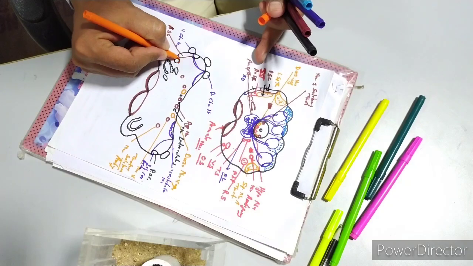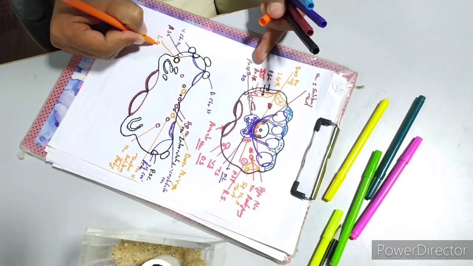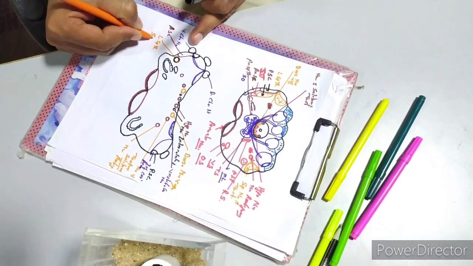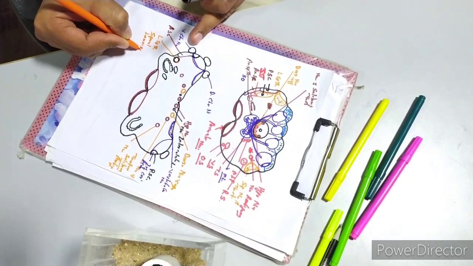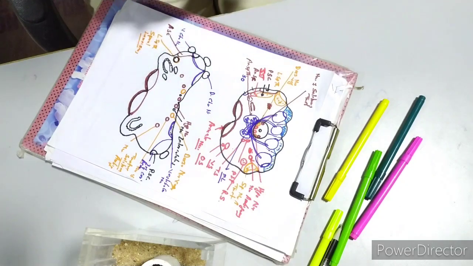So the orange color is the lateral spinothalamic tract, which is also known as the spinal lemniscus. So this is known as the spinal lemniscus.